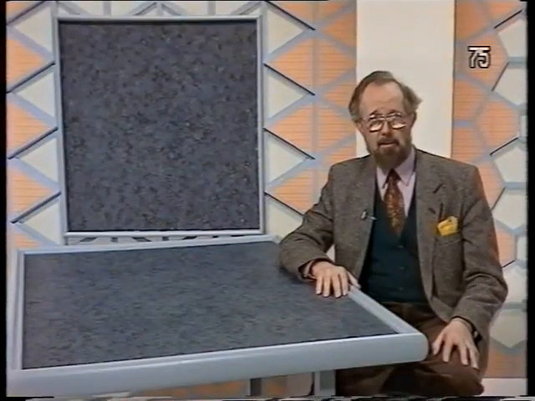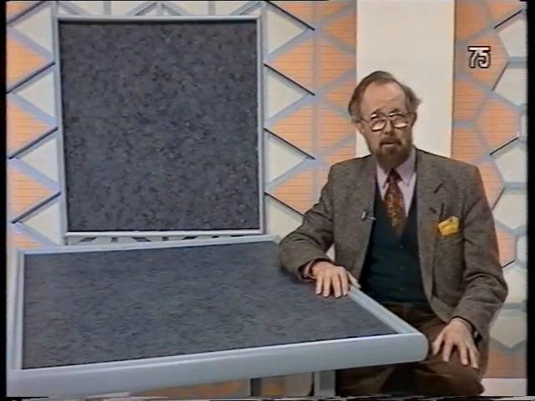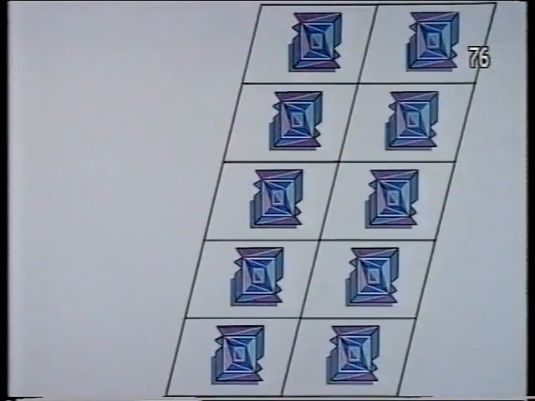It's time we began to think about wallpaper patterns. Let's make up one of our own. All we need do is to take a basic parallelogram, put some sort of motif in it, anything will do, and then cover the wall or the entire plane with exact copies of the basic parallelogram.